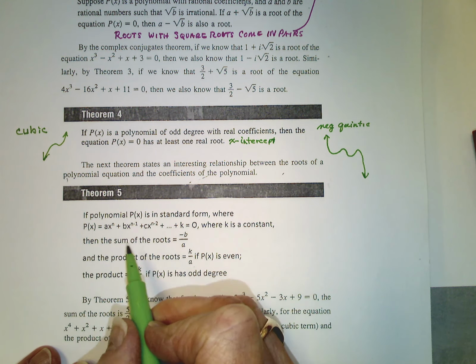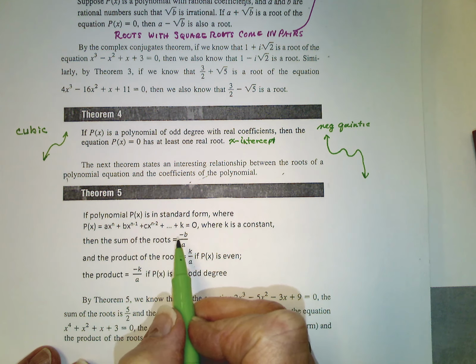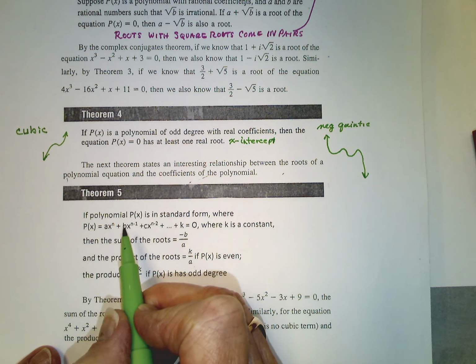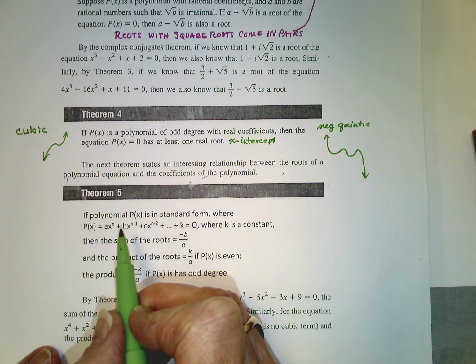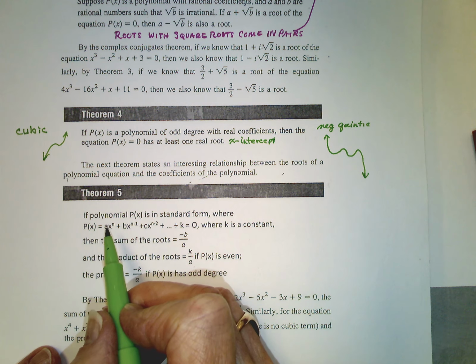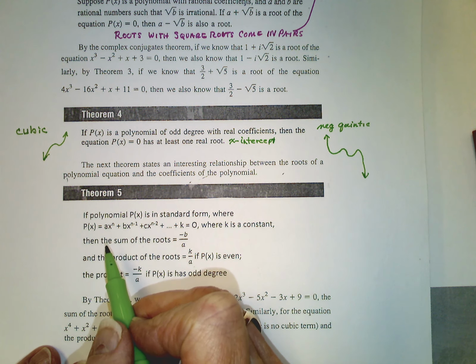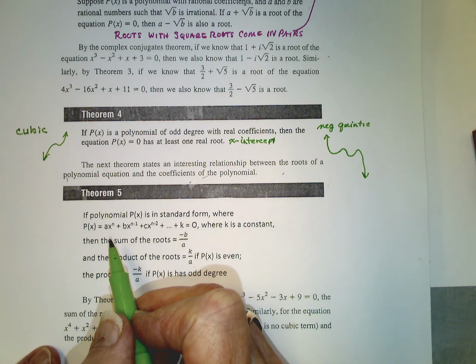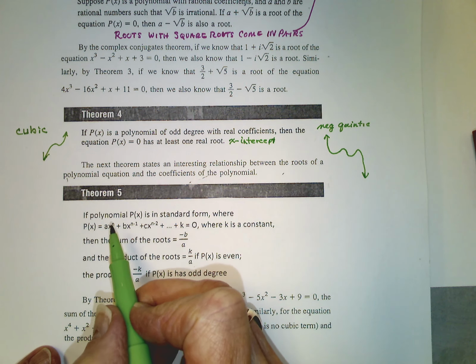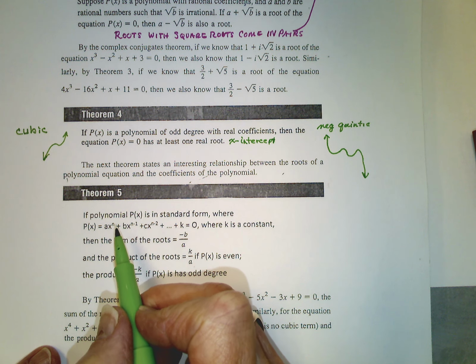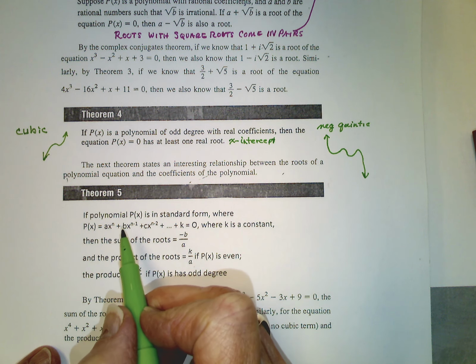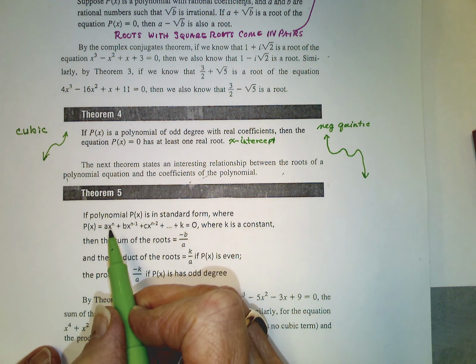Saying that the sum of the roots is going to be the opposite of b divided by a. So if this was a 5th degree polynomial, if you added up all 5 roots, they would have to equal the opposite of b divided by a.